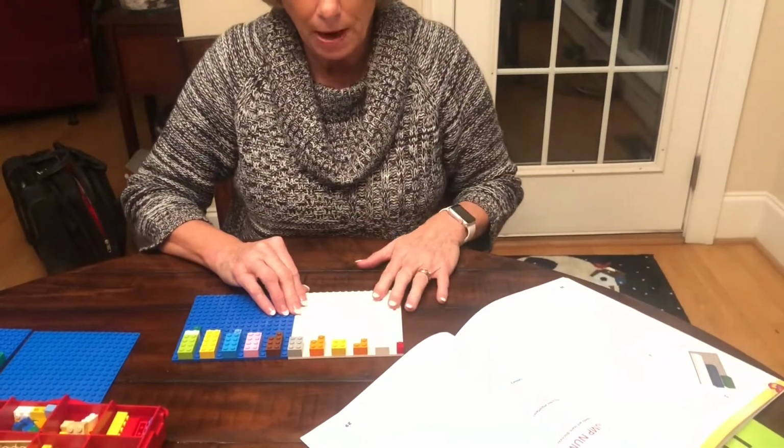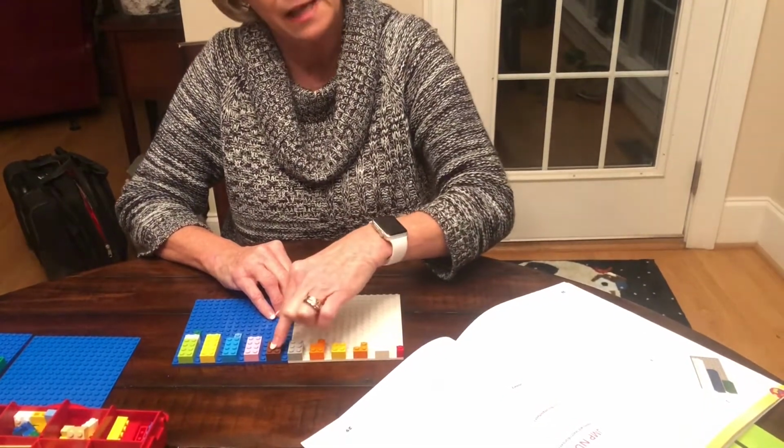The next thing I would have students do is I would have them skip count using this number line, beginning with the number 2. So we'd go 2, 4, 6, 8. We might go 1, 3, 5, 7.